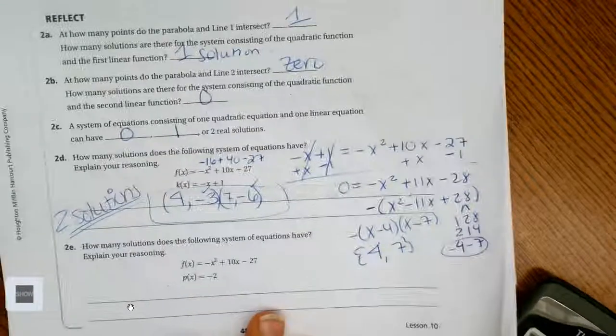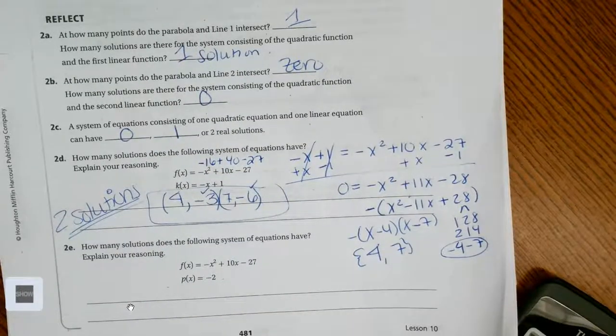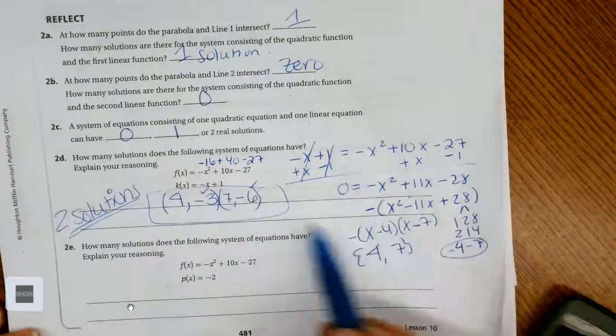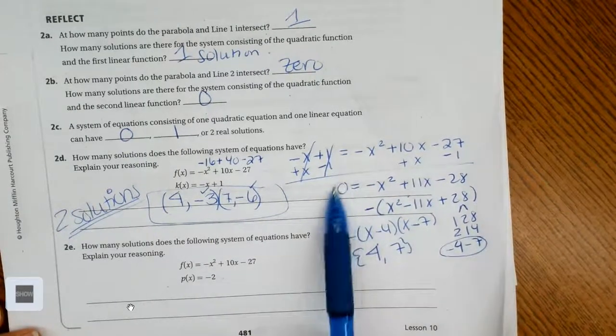Does that make sense, guys? Set them equal to each other. Get everything to one side, set it equal to 0, and factor.